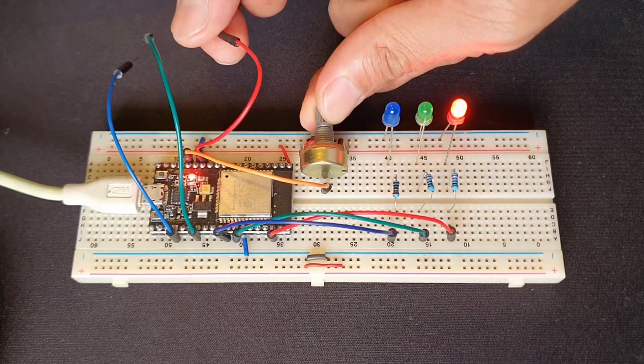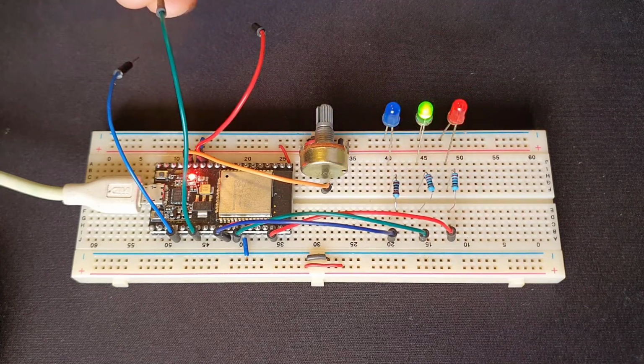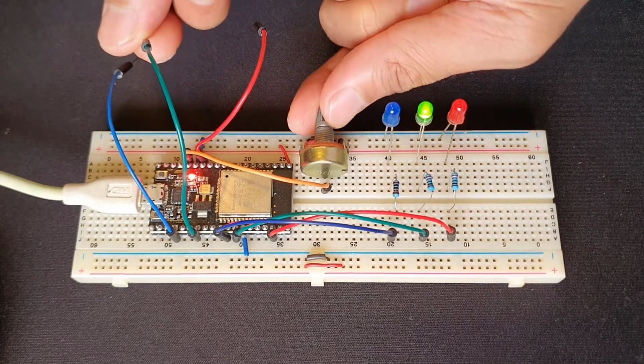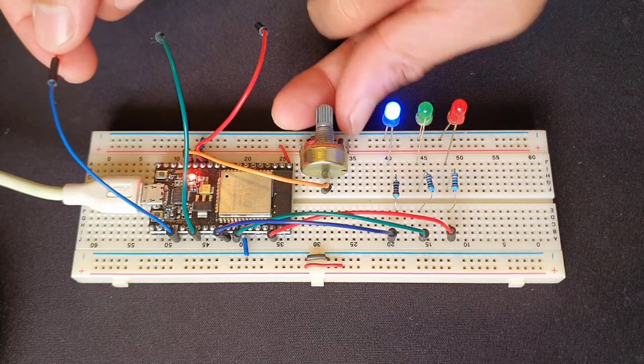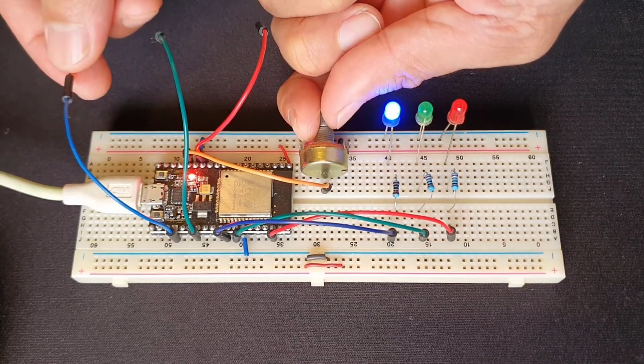At the end of this lesson, you should be able to create a prototype consisting of red, green, and blue LEDs where we can adjust the light intensity through a potentiometer and can be selected through the touch sensors.